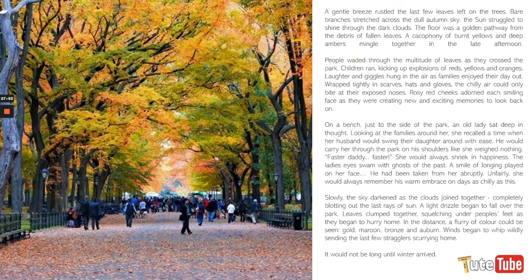People waded through the multitude of leaves as they crossed the park. Children ran, kicking up explosions of reds, yellows, and oranges. Laughter and giggles hung in the air as families enjoyed their day out. Wrapped tightly in scarves, hats, and gloves, the chilly air could only bite at their exposed noses. Rosy red cheeks adorned each smiling face as they were creating new and exciting memories to look back on.